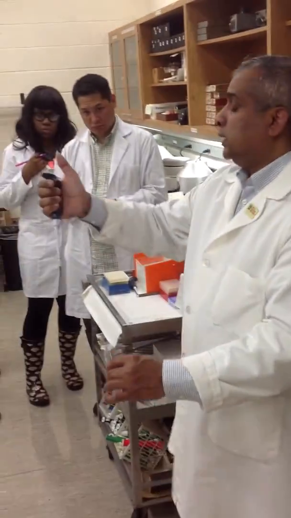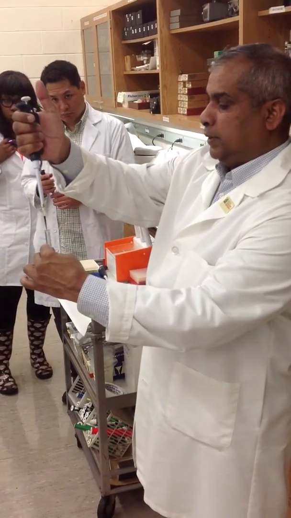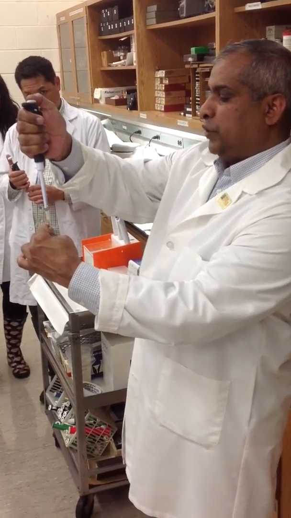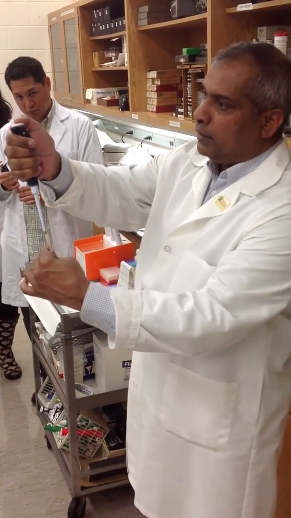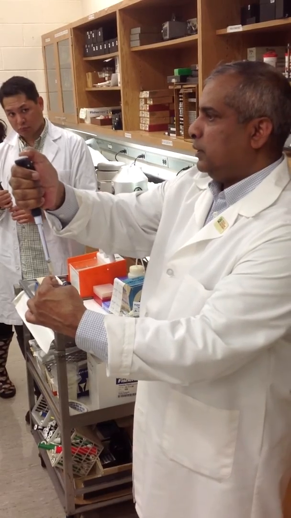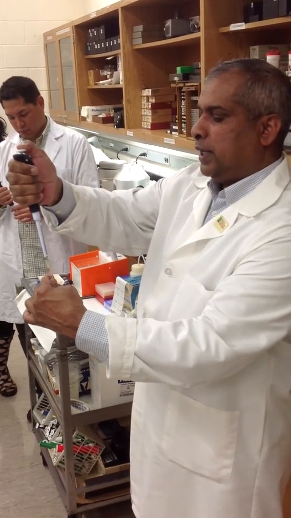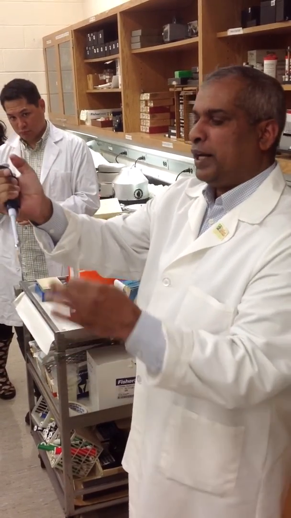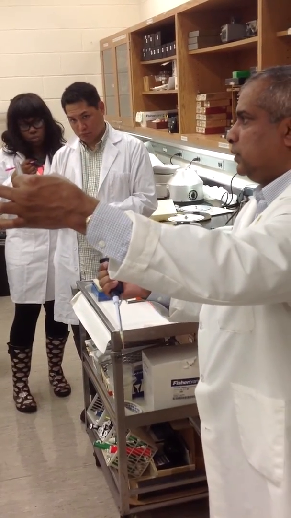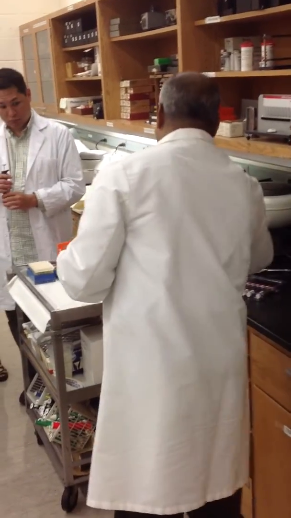So put it in and squeeze. Make sure it all goes in. Then you press the extra little bit on the plunger, and that will make sure that everything in here is dispensed in here. And of course, there's the eject button on that.